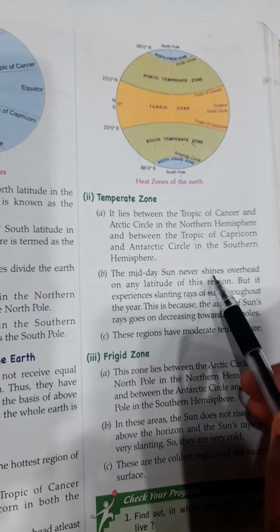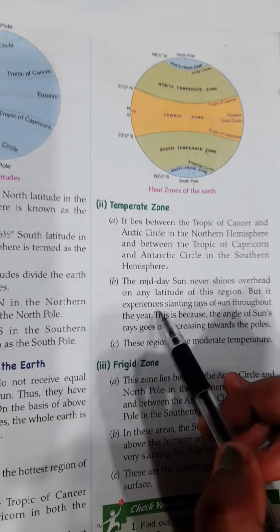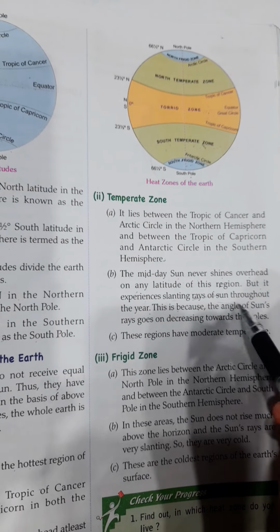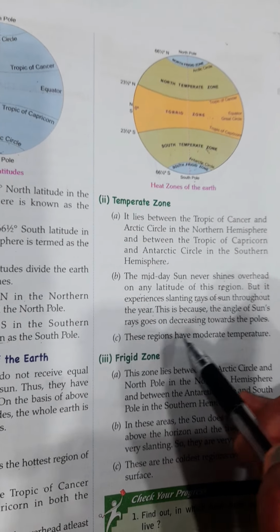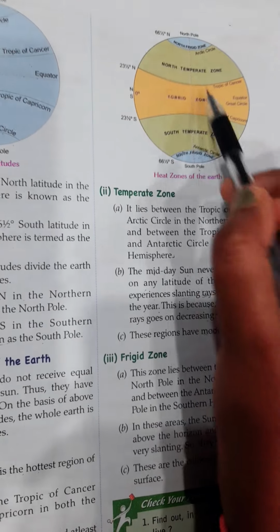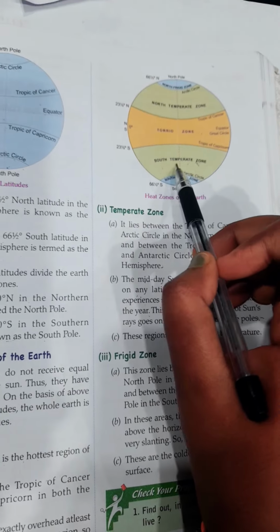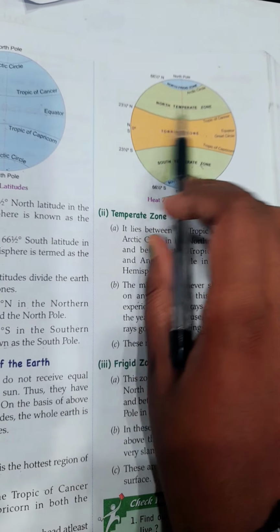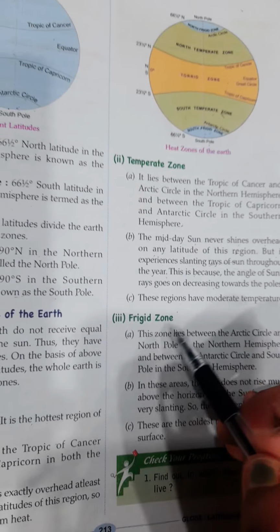The midday sun never shines overhead on any latitude of this region, but it experiences slanting rays of the sun throughout the year. This is because the angle of the sun's rays goes on decreasing towards the pole. These regions have moderate temperature. Here is found the moderate temperature, and the hottest part of the earth is the torrid zone. Clear?